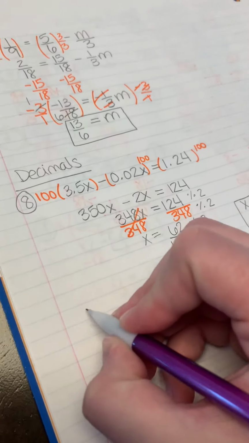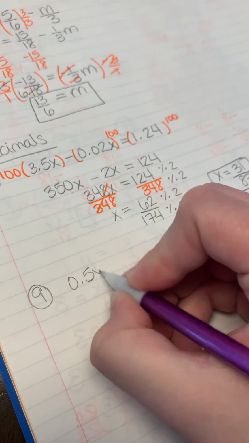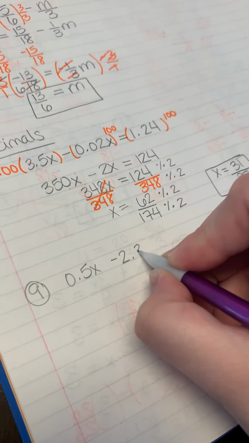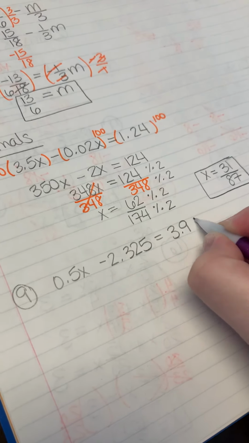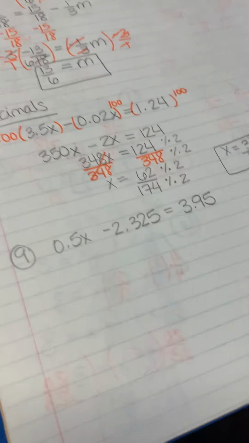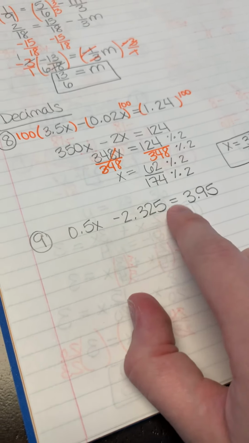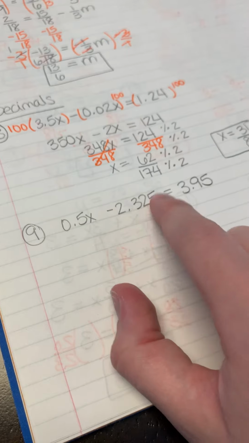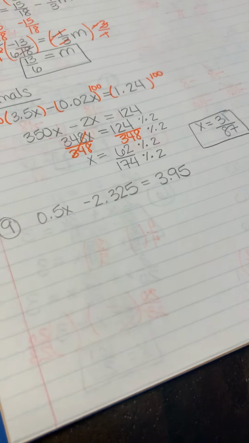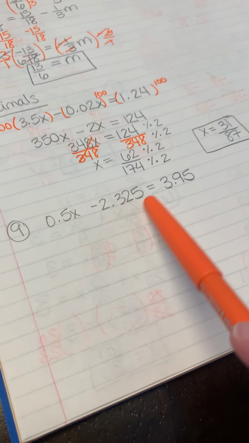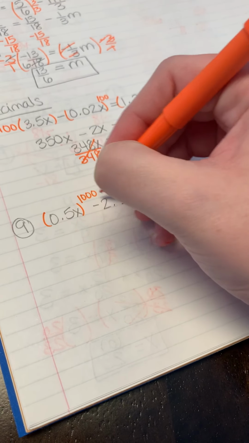Okay, let's do our last one for this unit. 0.5x minus 2.325 equals 3.95. Now we have to look, where is our smallest decimal? So our smallest decimal is going to be right here, 0.325. It has the most digits behind the decimal. So that means we need to multiply by the place that it's in. And this one is in the thousandth place. So we're going to multiply every number by 1,000.